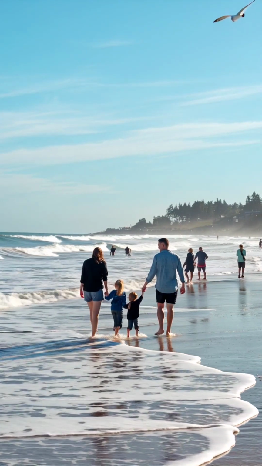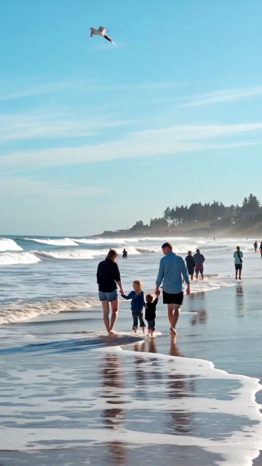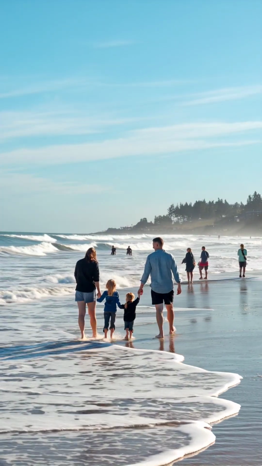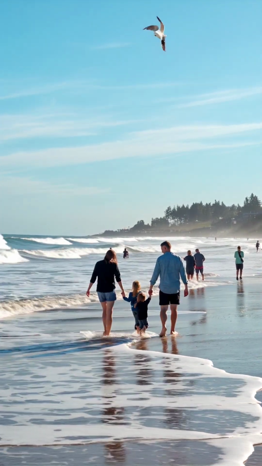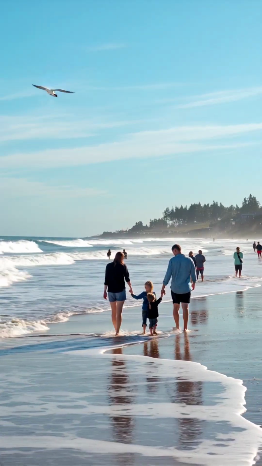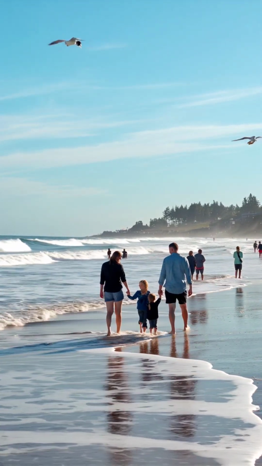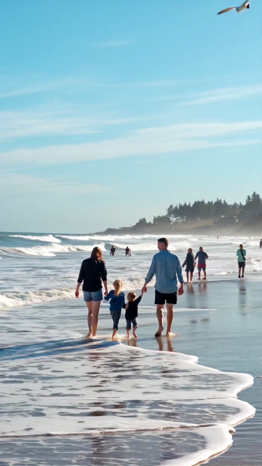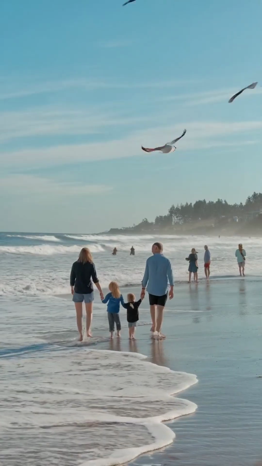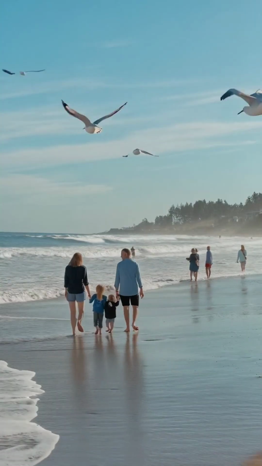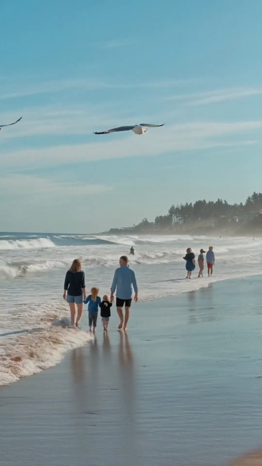Example number 1. Here we used Kling 1.6 to create an animation of the scene. You can see the family walking as the waves come in from the ocean. Other people are moving around in the background, and a couple seagulls are flying past. Example 2. This video was created by MiniMax Hailuo.